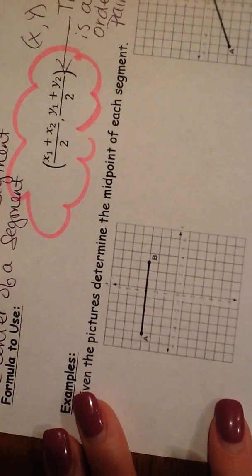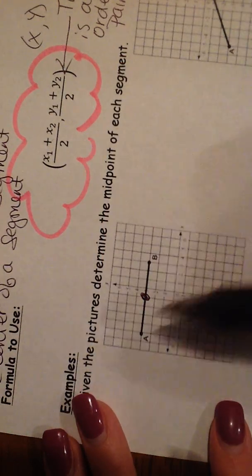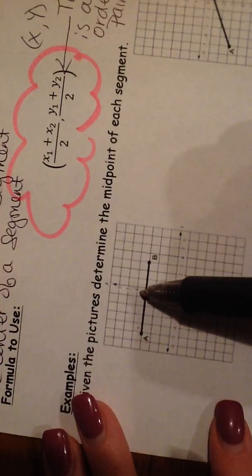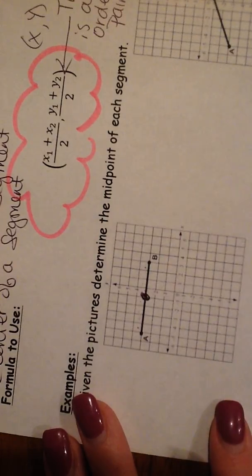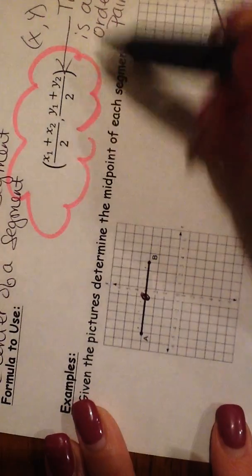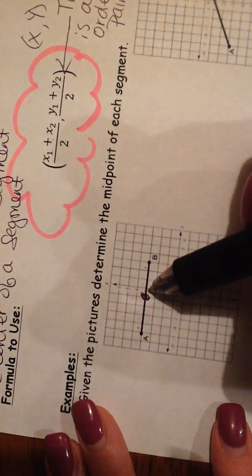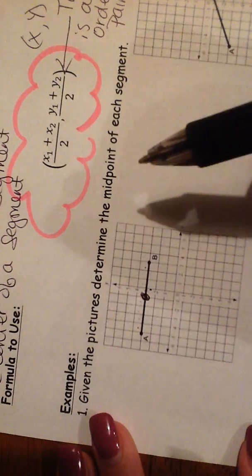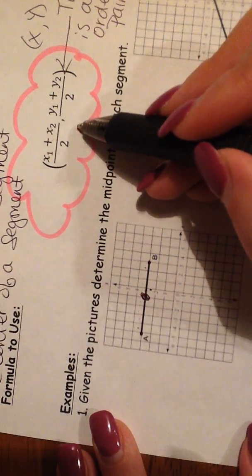So if I come down here and I look at this first example, where would the midpoint be? The middle of this, if I just eyeball it, that looks like the middle. And I could count very easily. 1, 2, 3, 4, 5, 6, 7, 8. So 1, 2, 3, 4. I believe that's the midpoint because just by counting it looks like it's in the middle. But if I use this formula, I'm going to be able to algebraically prove that this is the center of my line segment. Okay? And you do it just like you did the distance formula. You just plug it into this formula instead of the distance formula.